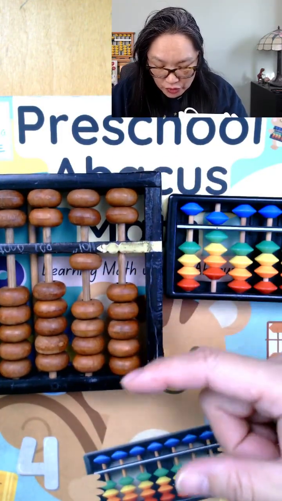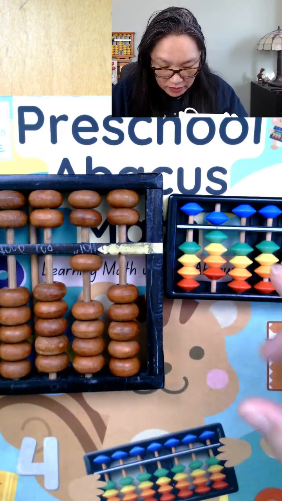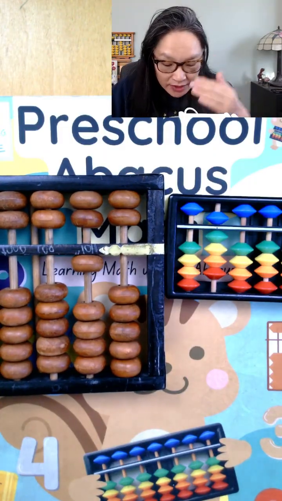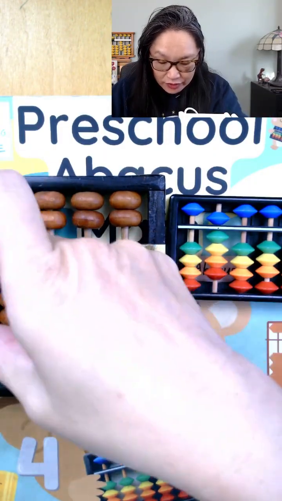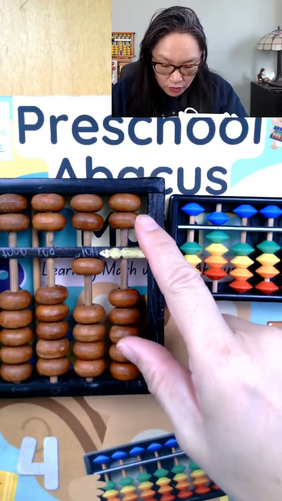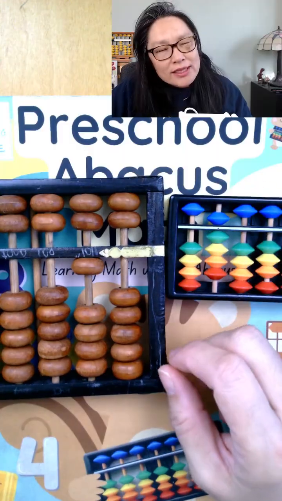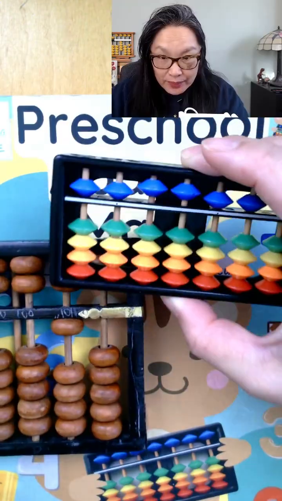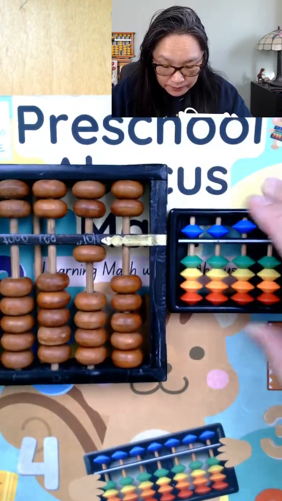You can move the beads just the same, but it gets confusing really quick, because when you have a lot of numbers, you have to remember how to move the beads. So would I recommend it? You don't see a lot of Chinese abacus competitions, but you do see Japanese abacus competitions.